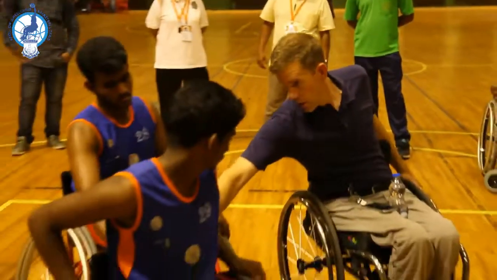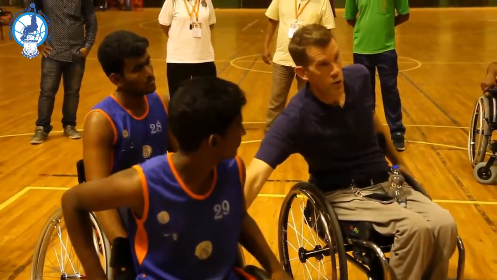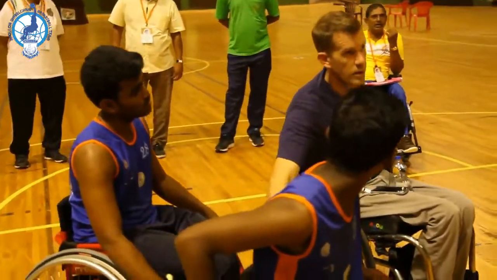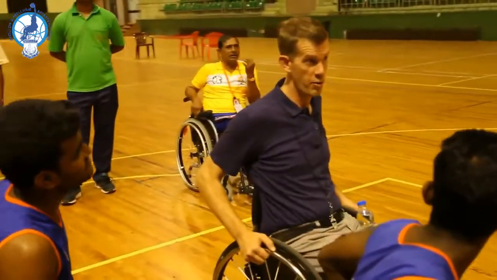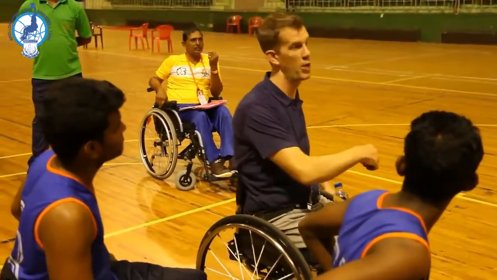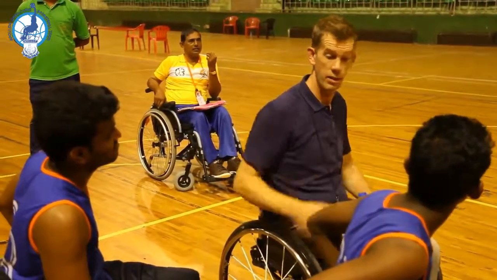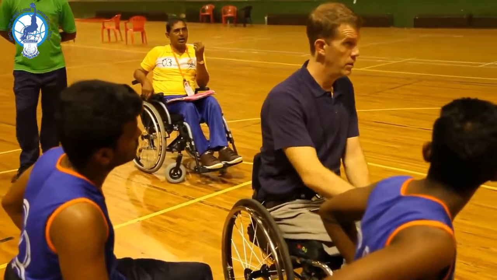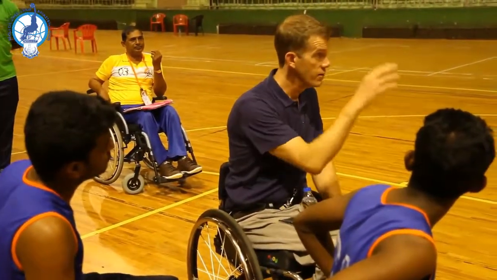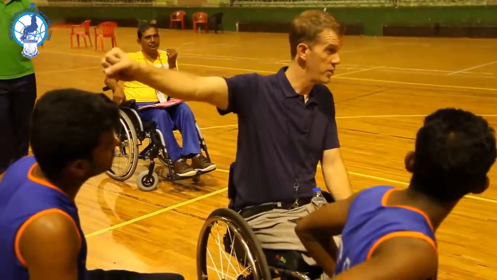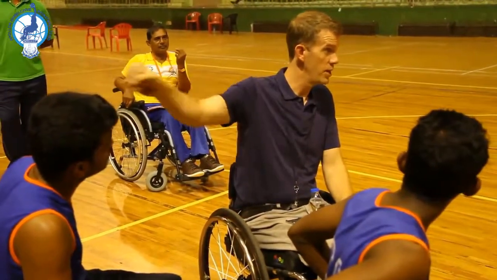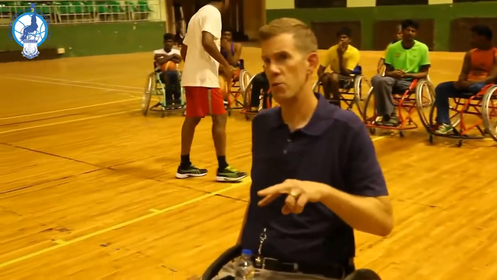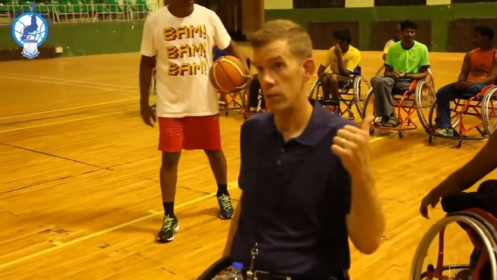If Haroon holds Ramesh's wheelchair with his hand to prevent him from moving, this is an unsportsmanlike conduct foul, just like punching Ramesh in the back. It's the same thing. If you hold a player's wheelchair with your hand, the referee will call an unsportsmanlike conduct foul, 2 shots, and the player's team gets the ball out of bounds. Okay, this is a very bad foul. Do not grab your opponent's wheelchair. If you have an unsportsmanlike foul and a technical foul, you're out of the game.